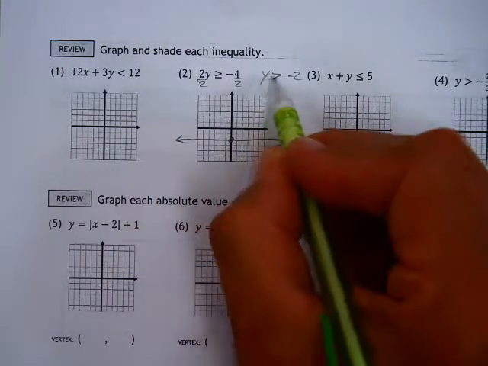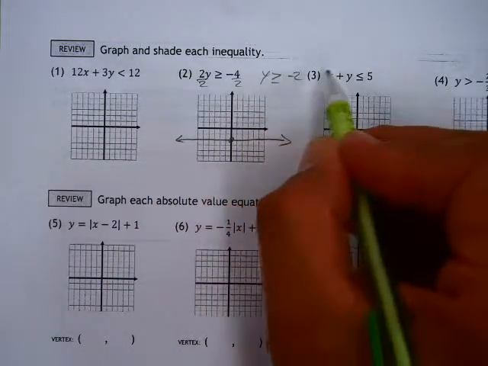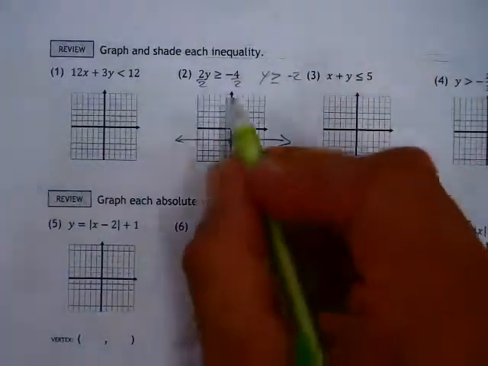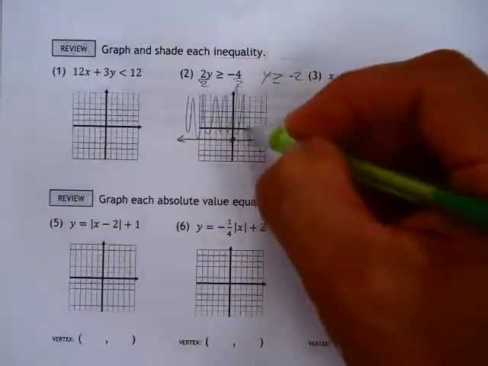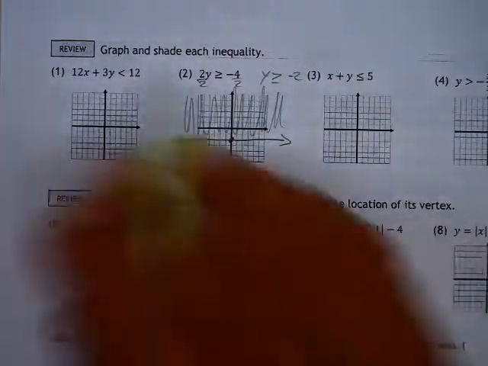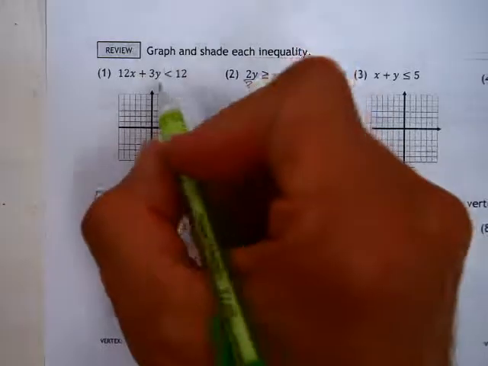But now we're going to say y is greater than. Okay? It points to the right, but if you just consider to the right or to the left, it's not going to make sense here. Okay? Y is greater than means up. And so the shading upward is what we're looking for here. Okay? Number 1, you've got to do the most work to.